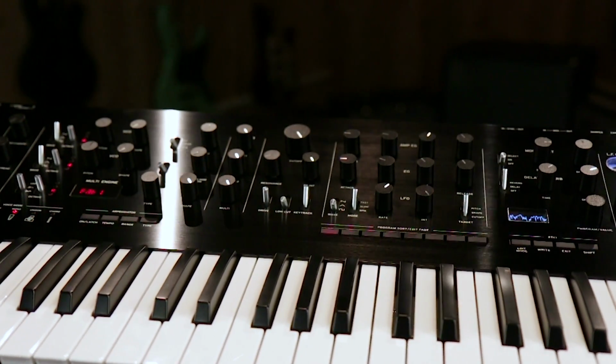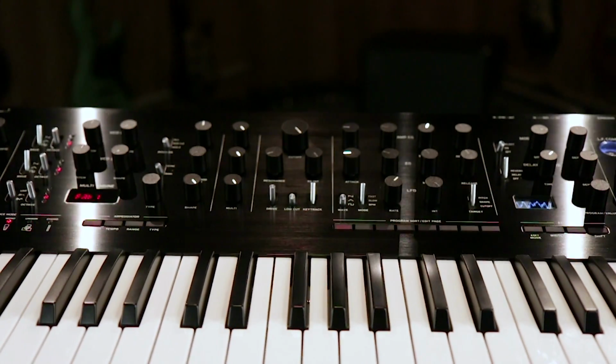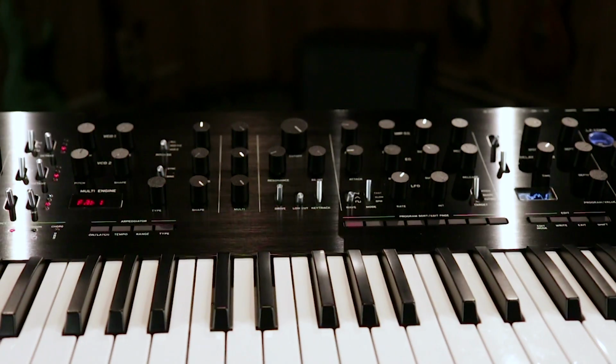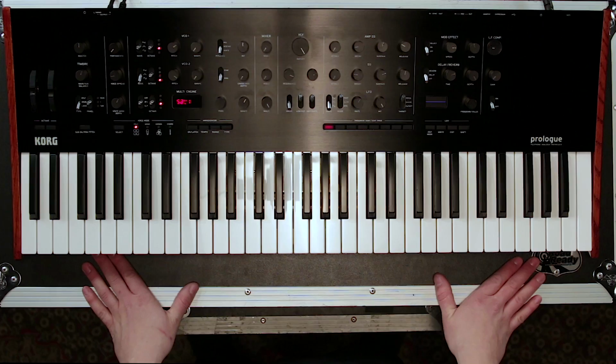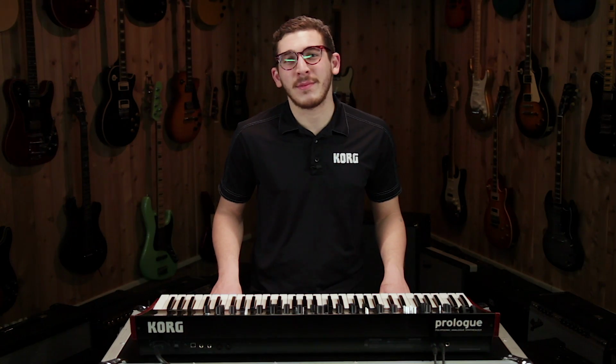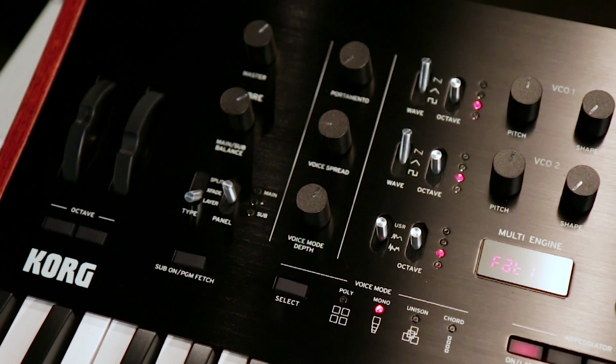Prologue is available in 16 voices with 61 full-size keys, or 8 voices with 49 full-size keys. Today, I'm working with the 16-voice model, so let's take a look at some of the stuff that's under the hood of this powerful synthesizer.